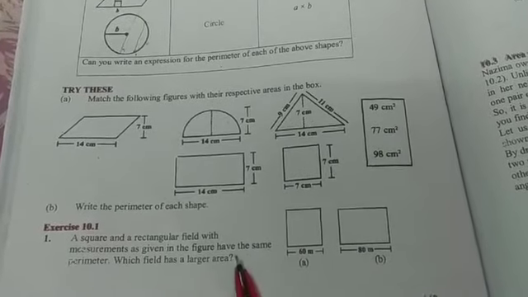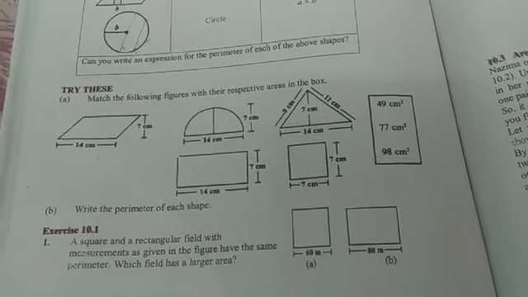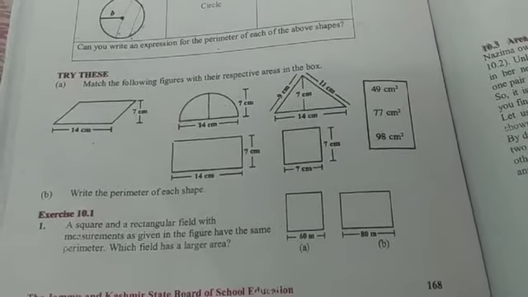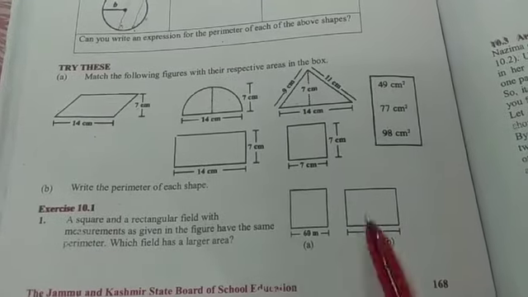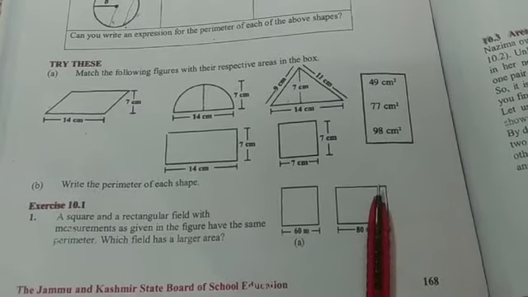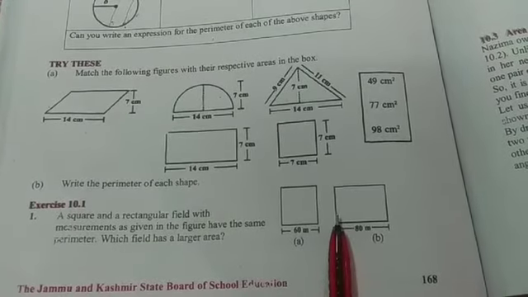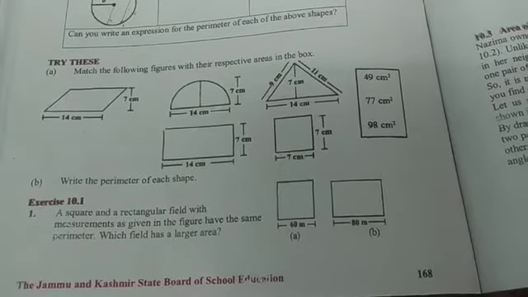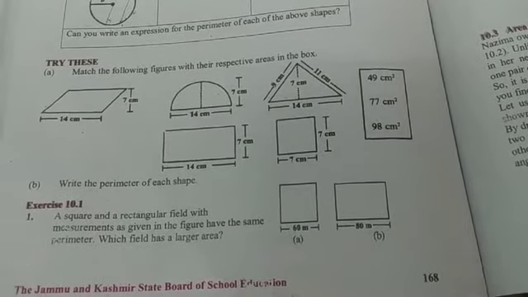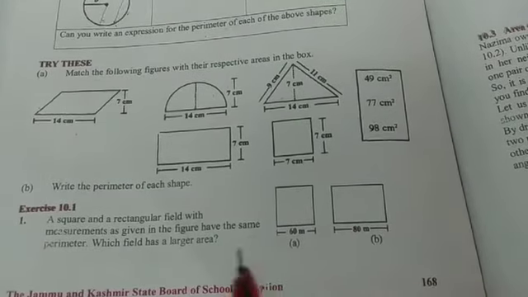Now we have to start this exercise 10.1, and the first question we have is, a square and a rectangular field with measurements given in the figure have the same perimeter. Which field has a larger area? So these are two diagrams. This one is a square and this is a rectangle. It's being said that both are having the same perimeter. Okay, that means the boundary. Perimeter क्या होता है? Perimeter होता क्या है? That is the boundary of a closed figure, and the area is the surface जो इस closed figure के अंदर होता है. Okay, so we have to find out both of the areas and we have to compare them as well.